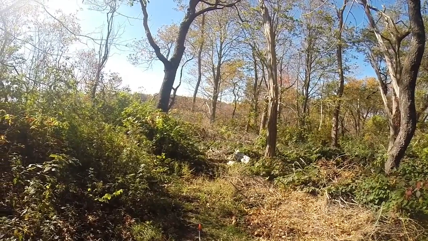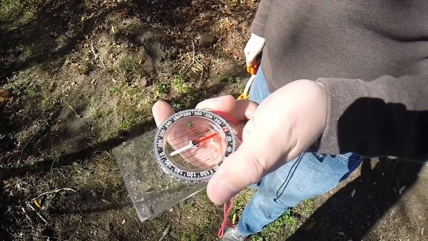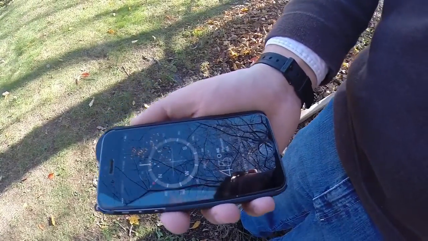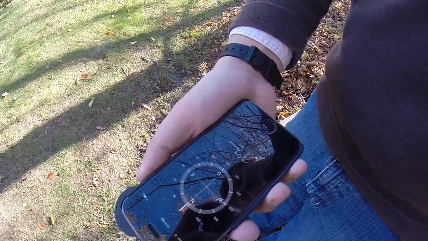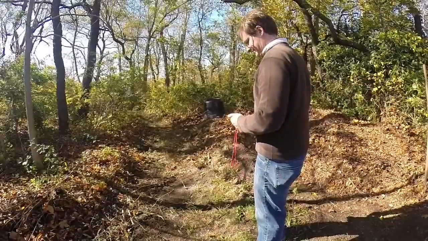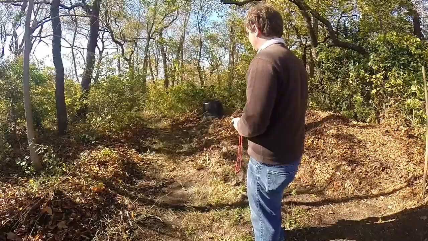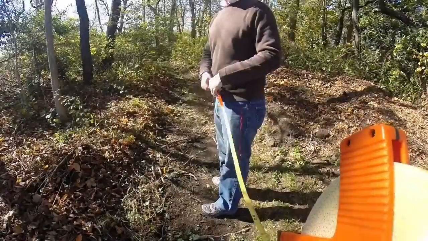Use a measuring tape to walk 50 meters from the starting point in a predetermined direction. This could be a compass direction, or the transect could follow along a path. It doesn't matter if your transect is not a perfectly straight line, as long as it stays consistent over the years.